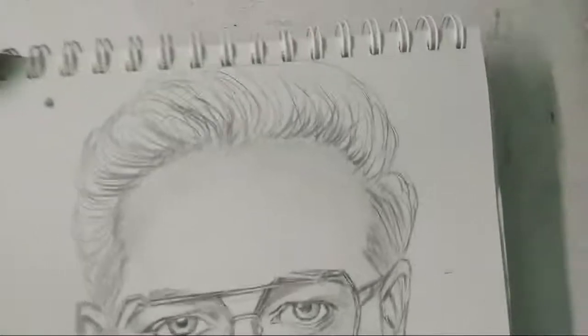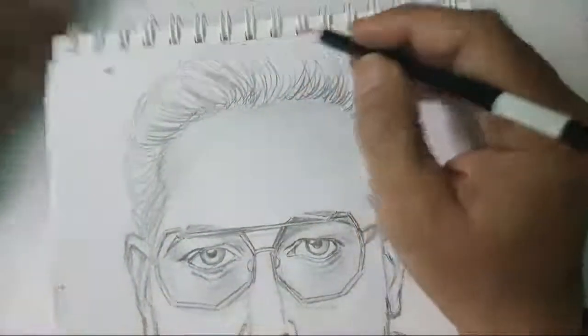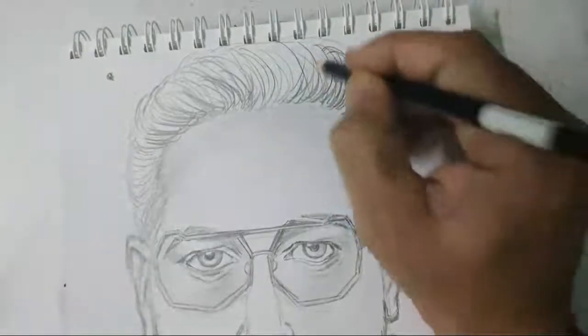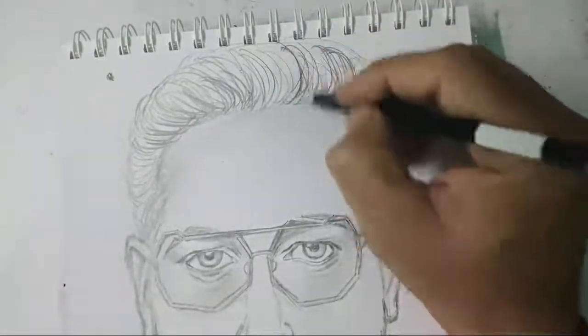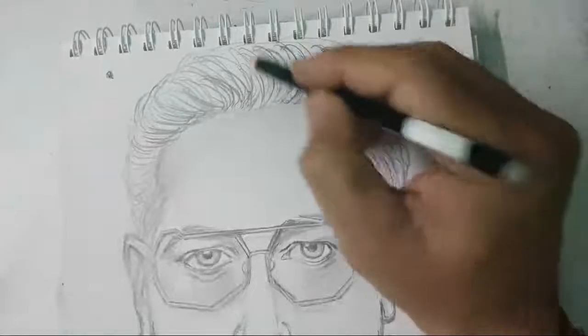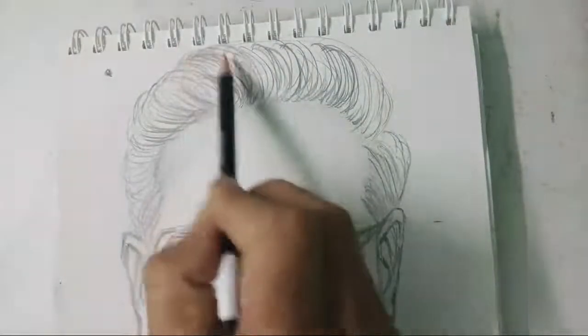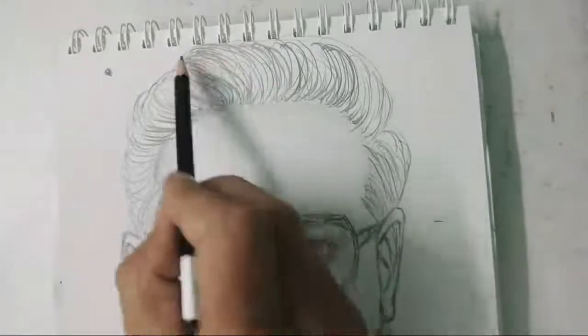Now you can observe. Now to make the hair, you have to move the pencil. Each hair shape has to be done properly.